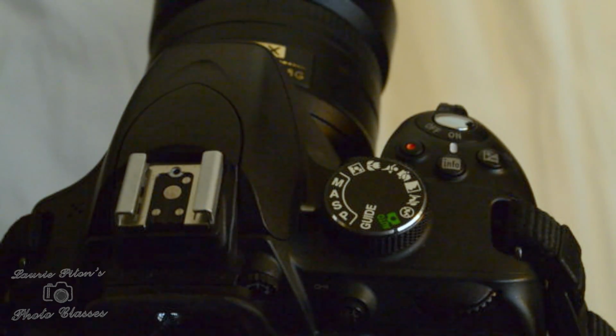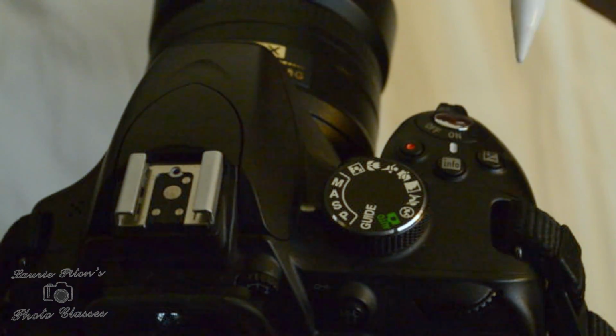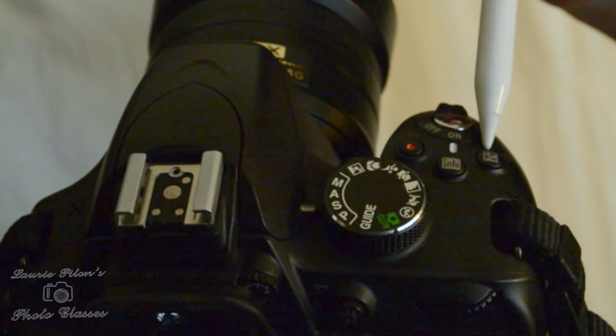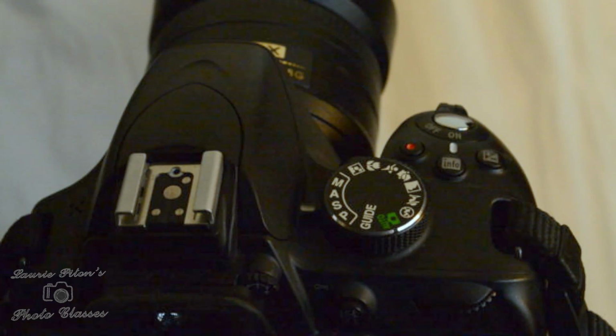A is aperture priority mode. You pick your lens opening, the camera picks the shutter speed based on whether your flash is up, you have your exposure compensation here selected, and also your ISO.